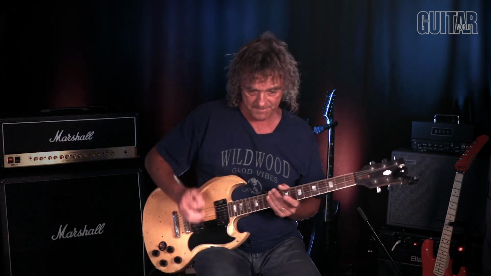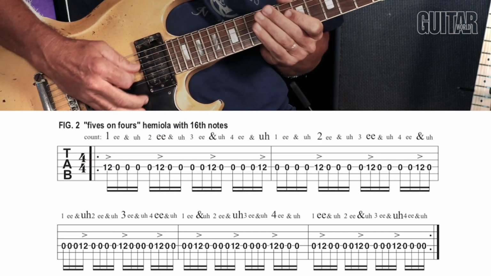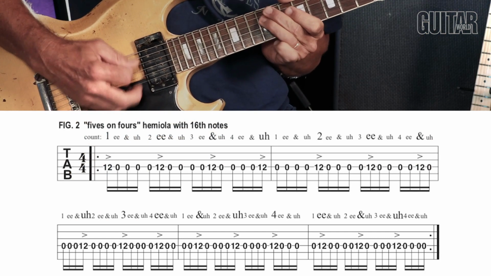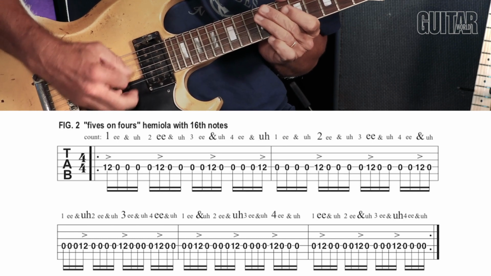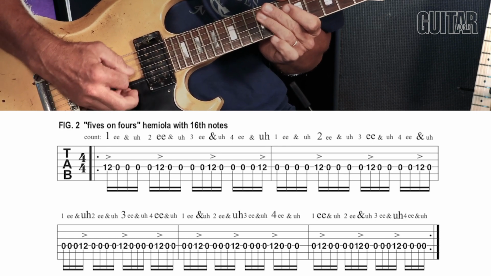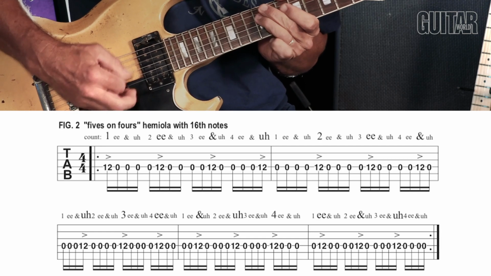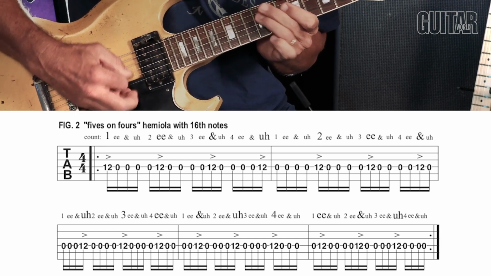In the next exercise, we're going to shift our accent high D note forward by 1 16th note on each successive beat, like this. 1, 2, 3, 4. 1E and a 2E and a 3E and a 4E and a 1E and a 2E and a 3E and a 4E and a 1E and a 2E and a 3E and a 4E and a 1E and a 2E and a 3E and a 4E and a.